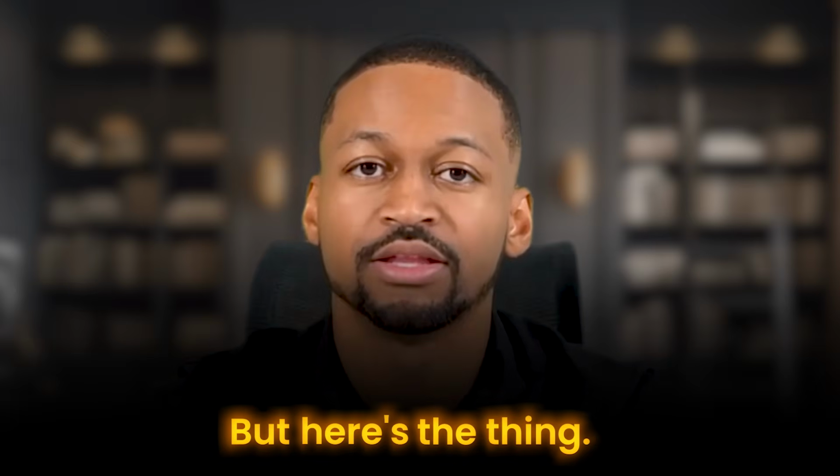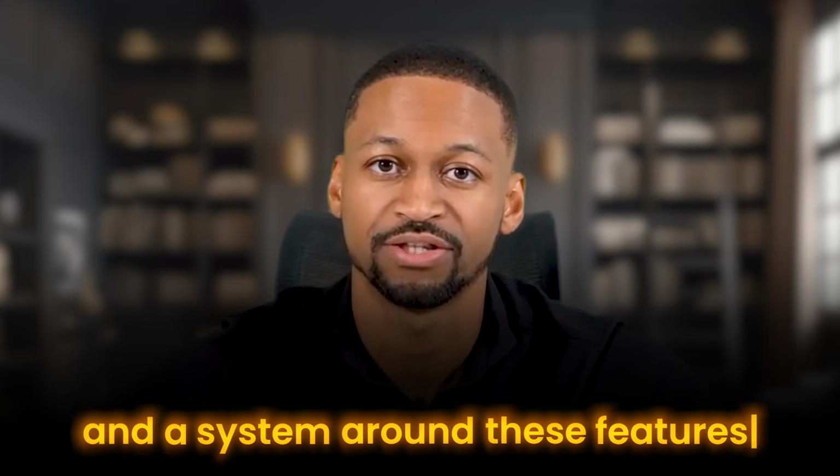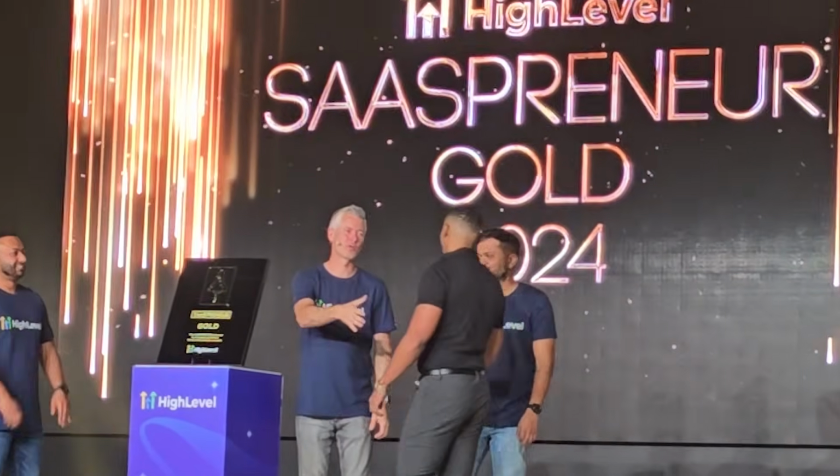But here's the thing. The real power of GoHighLevel isn't the features. You can have all the features in the world and still not make a dime. The real power is building a process and a system around these features for your own agency and your clients. That's what separates people who sign up for HighLevel and cancel after a month from people like me who've been using it to run a business with 350 clients.